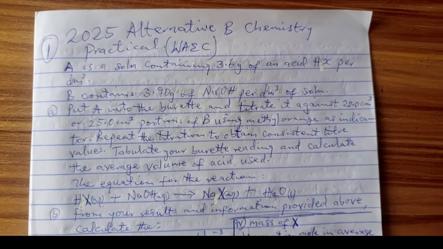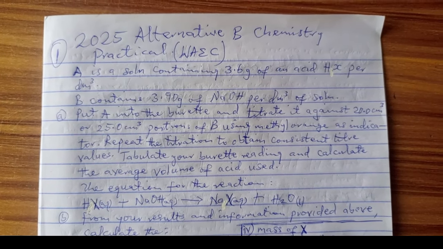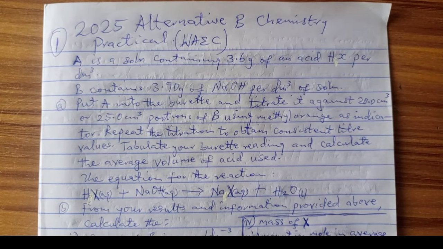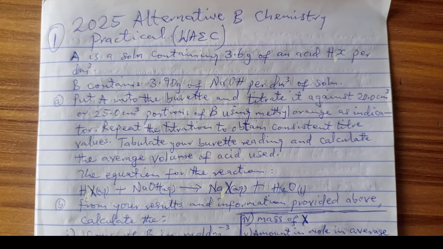Now, question 1 is always titration, as you know. Question 2 is always about qualitative analysis. Question 3 is a general question. Now, let's see the question 1 that we have in our class today.